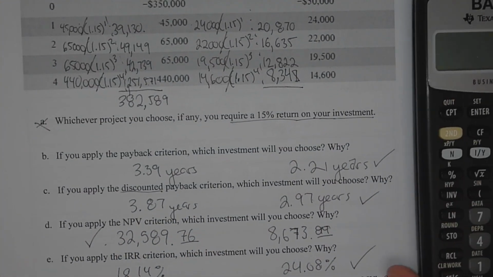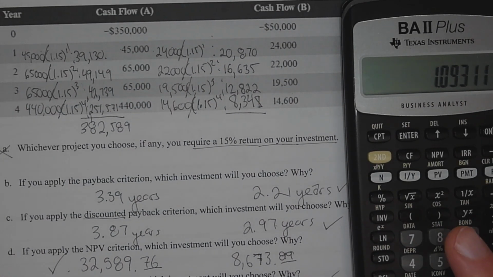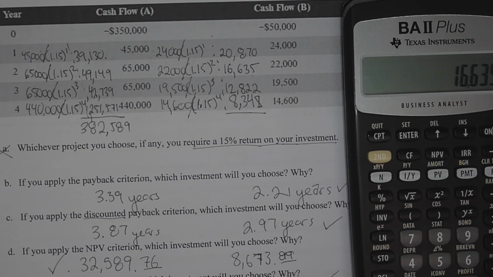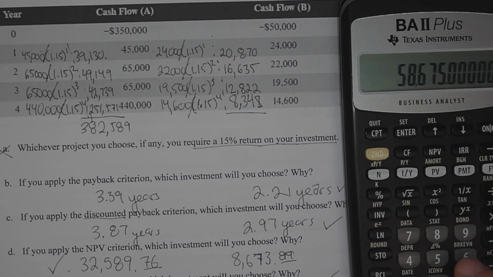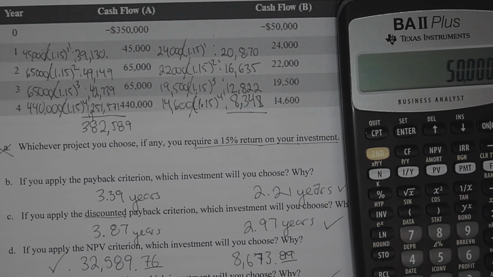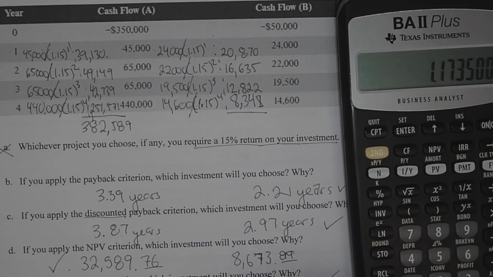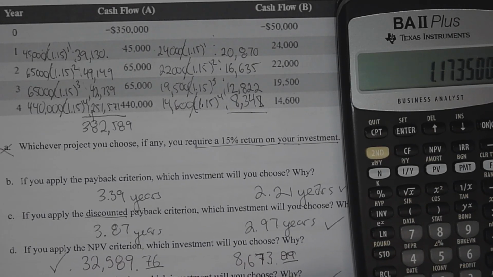And for B, we'll add it all up. Divide it by 50,000, and we get 1.17.